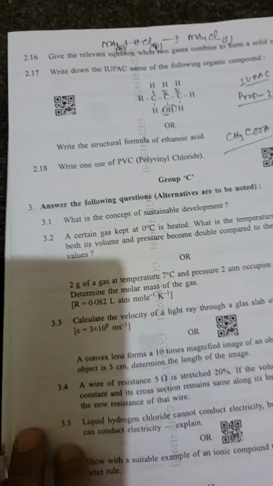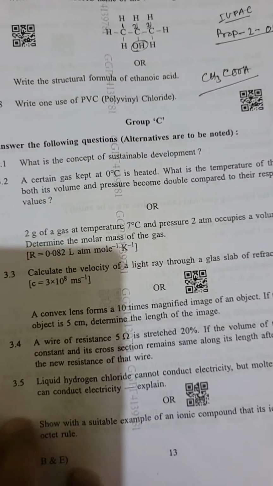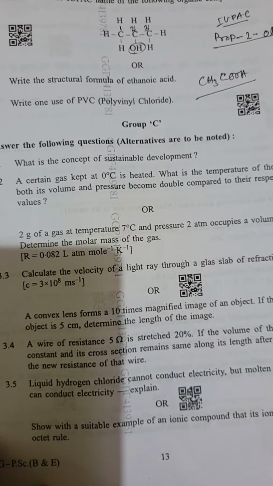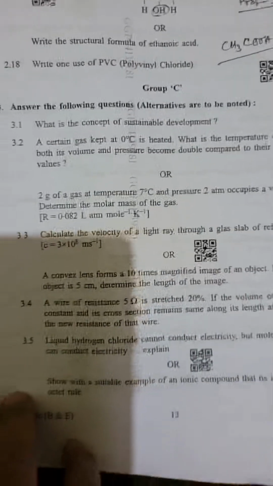So write the use of PVC. You will do it yourself. So what is the concept of sustainable development? It's a very easy question. Now there is a numerical problem.